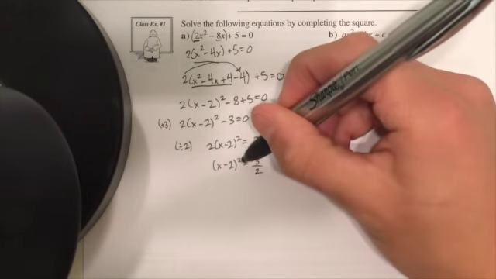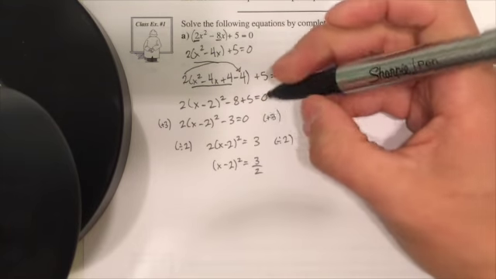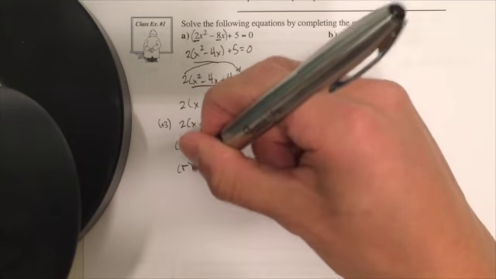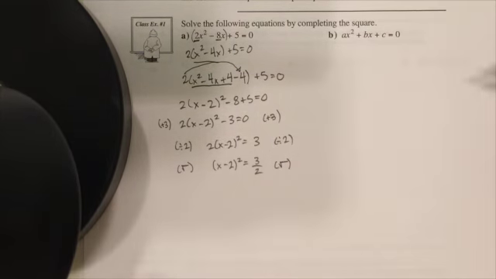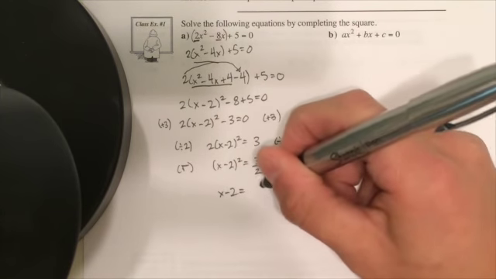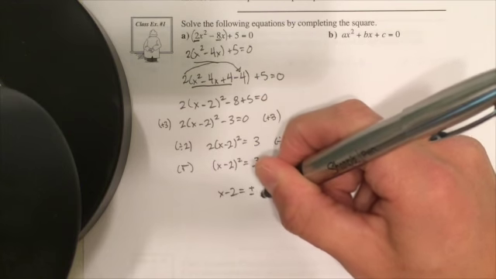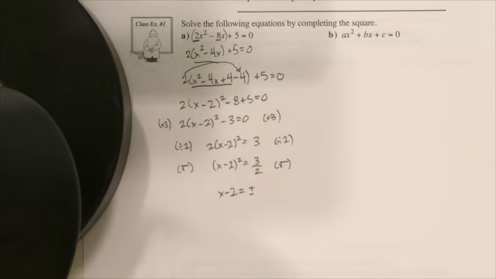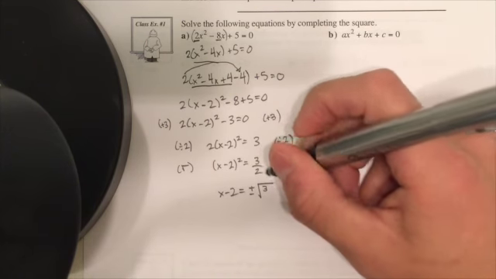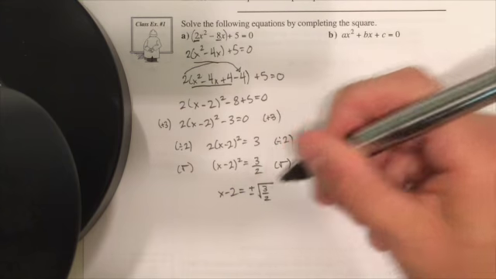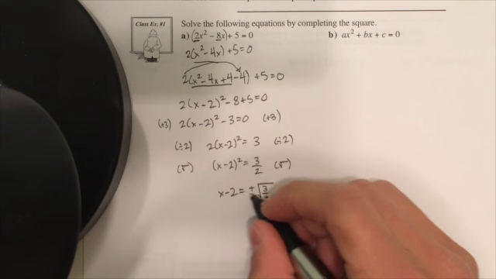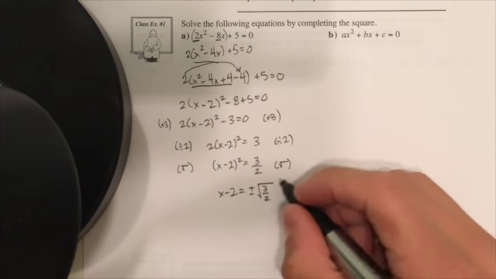And now, remember, we have to get rid of this exponent, and so the only way to do that is to take the square root. And we need to do that to both sides. Okay? And so once we do that, we're going to be left with x minus 2 is equal to plus or minus, because remember, we don't know if it was a positive or a negative that gave us that, square root of 3 over 2. Okay, it could be both. And so now we're left with x minus 2 is equal to plus or minus radical 3 over 2.